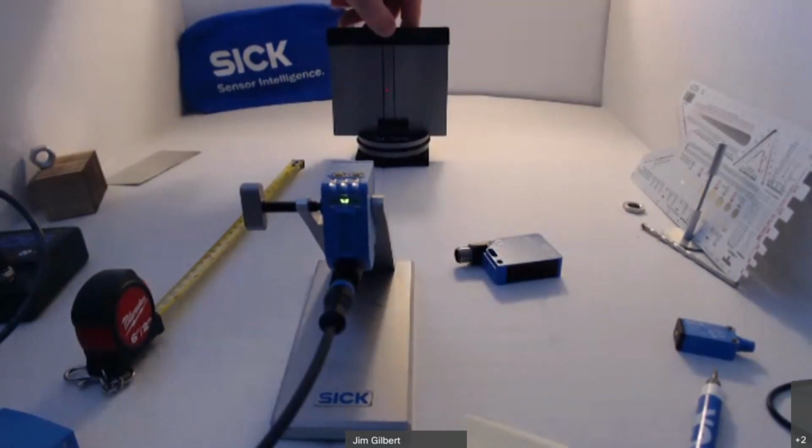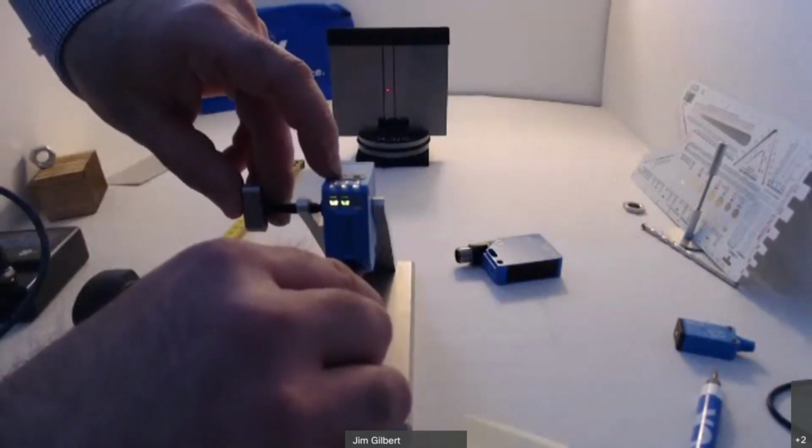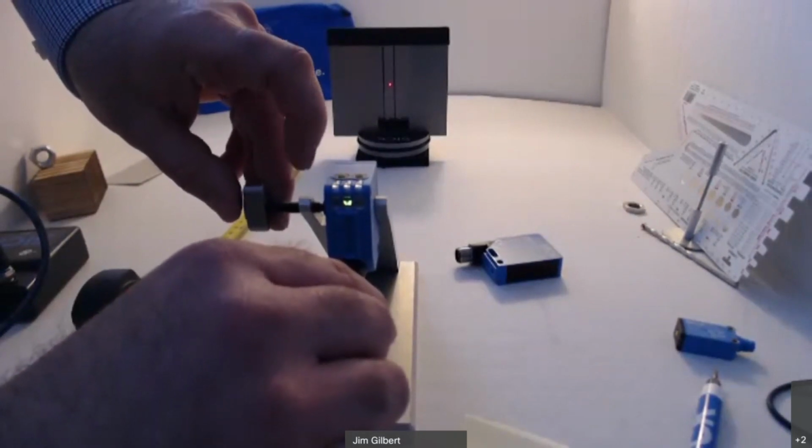Now I will begin to rotate. You can see if you're not right on, you could already get some challenges just because this thing is fairly shiny. I'm teaching again.